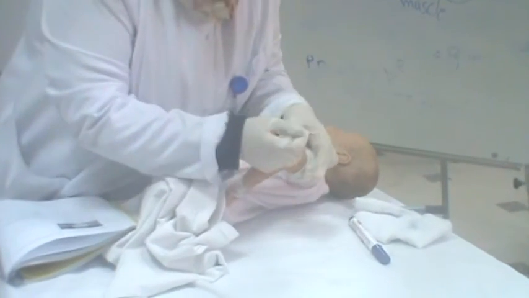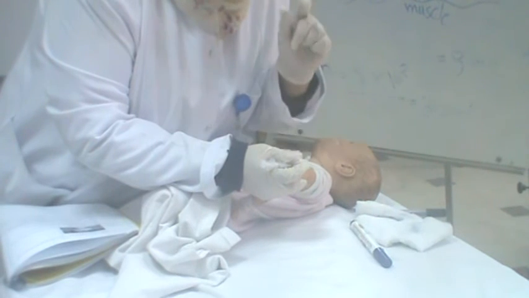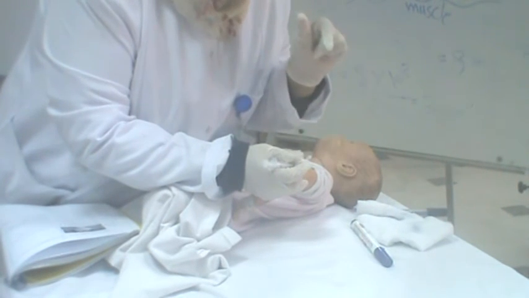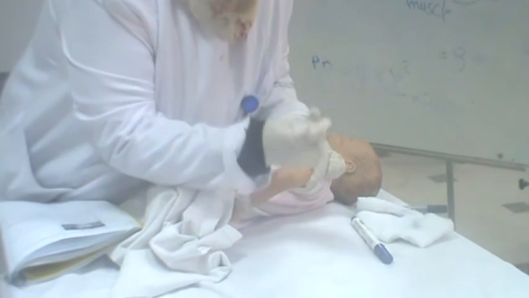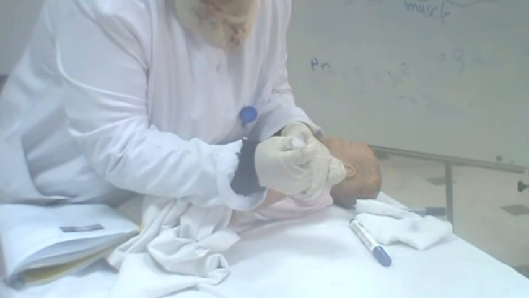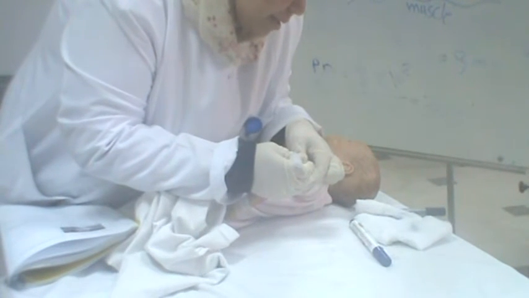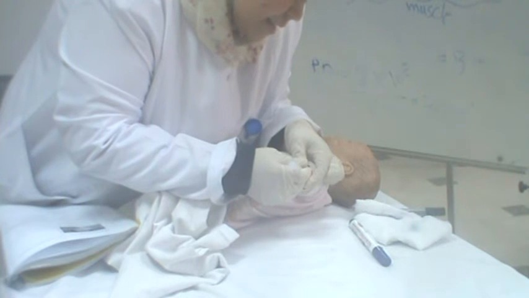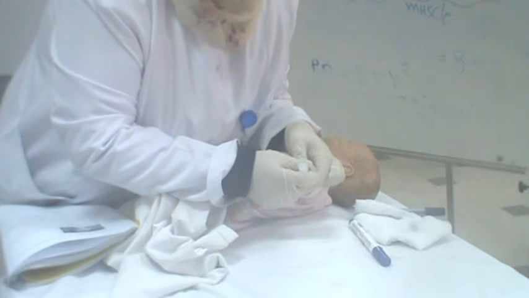Before you insert the needle, you have to pinch the skin with your thumb and index finger. After you pinch the skin, hold the syringe like you hold a pencil and insert the needle at a 45-degree angle. You do not insert all of the needle. You insert only the part of the needle needed to reach the subcutaneous layer.